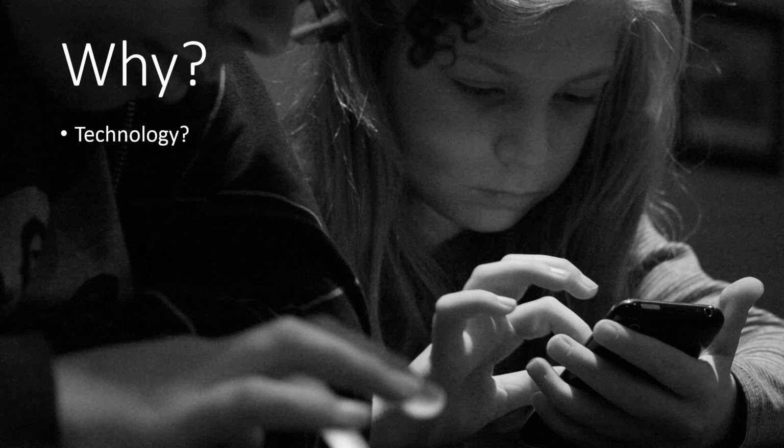Technology, of course, is something that has really revolutionized and improved in many ways our ability to communicate with one another. But like all things, it's about moderation.